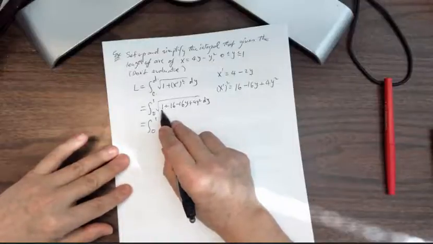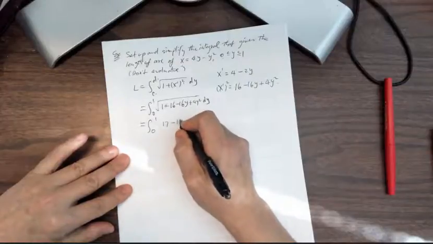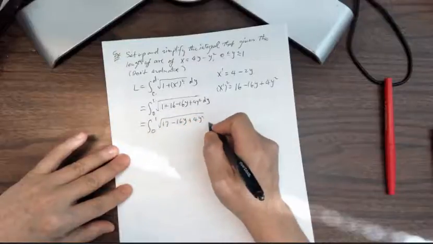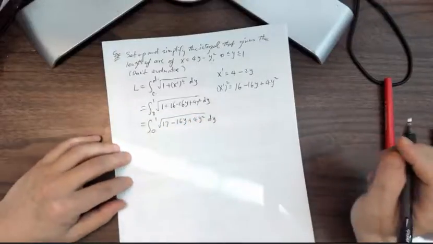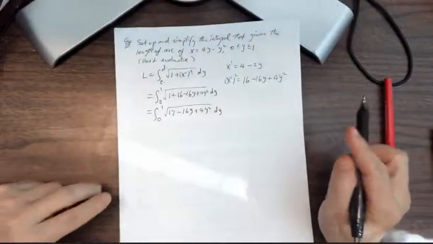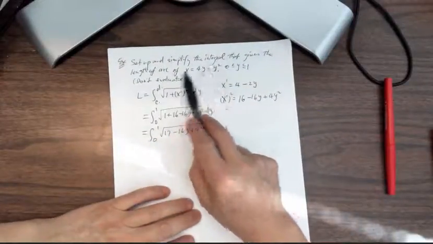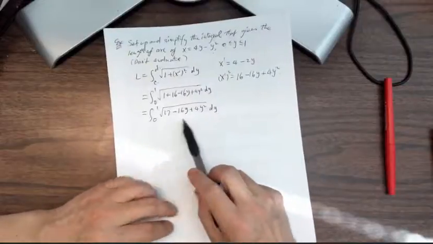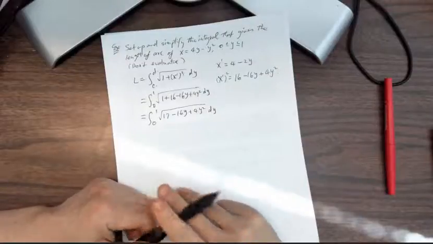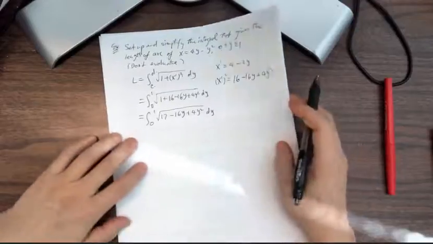Two constants, 16 and 1, can be combined to 17. So this is the definite integral we came up with for the length of arc of this function from 0 to 1, and for the time being, we don't know how to evaluate this definite integral. That's pretty much all we can do.